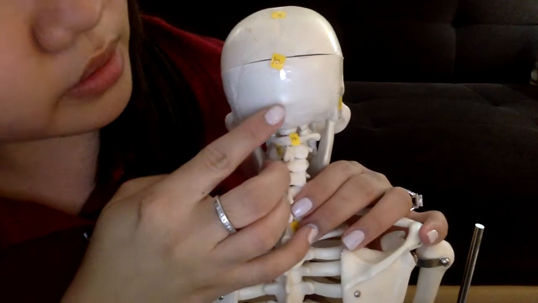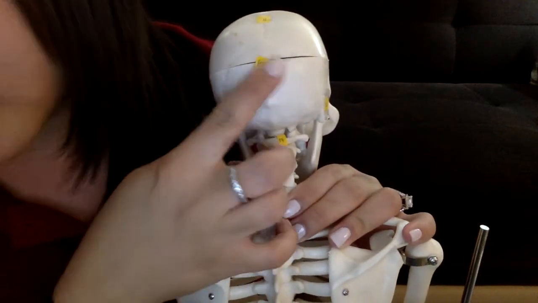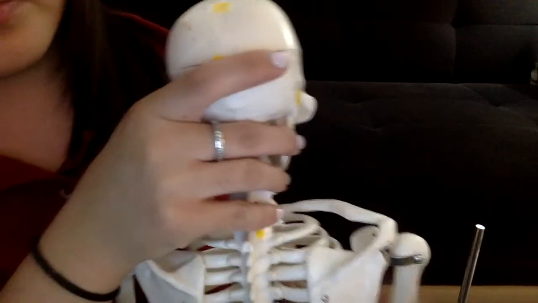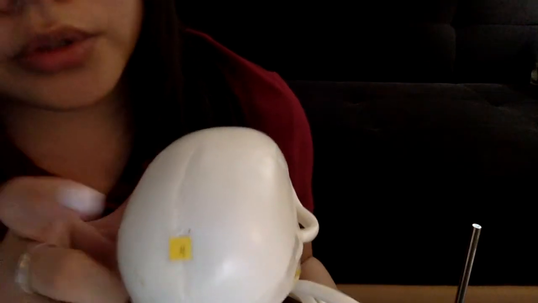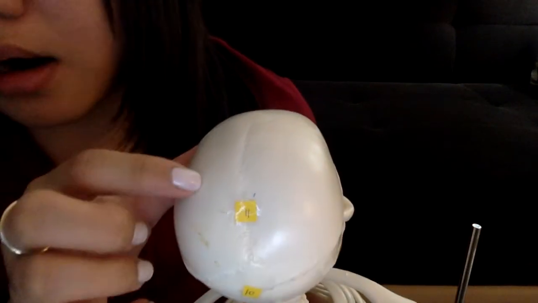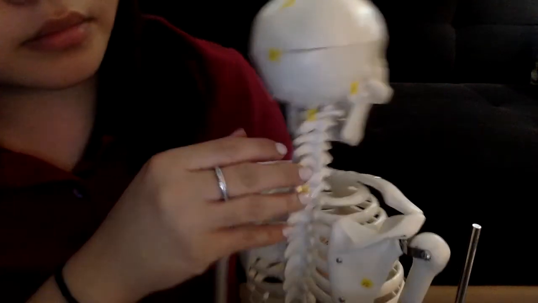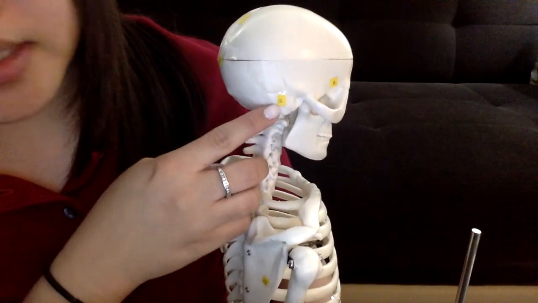I will show you the posterior skull. This part right here is the occipital. On the top portion, these two are called parietal. On the side is the temporal.